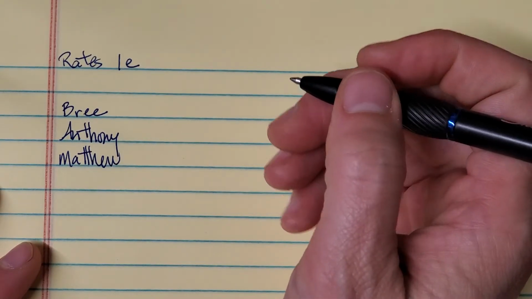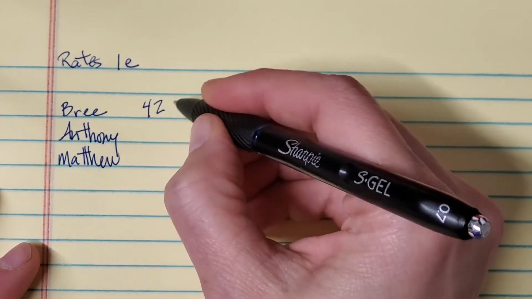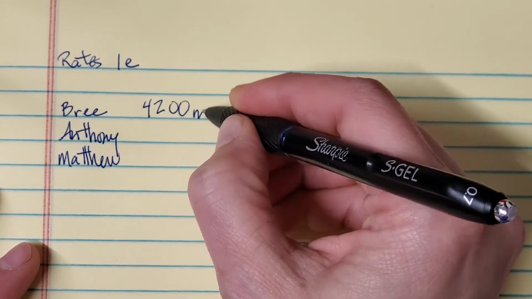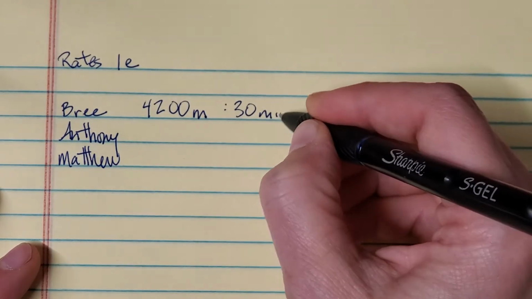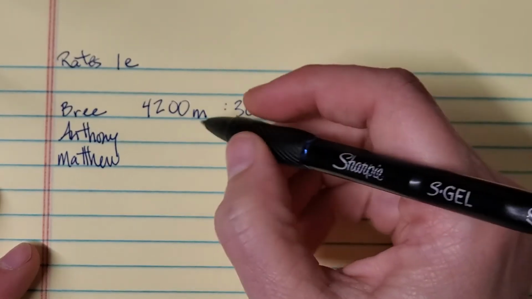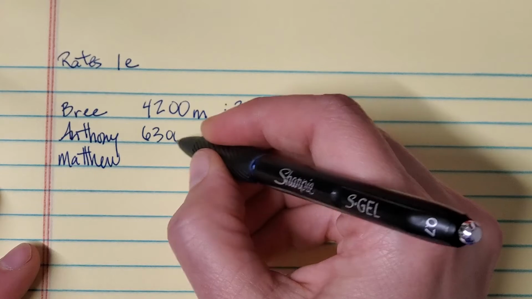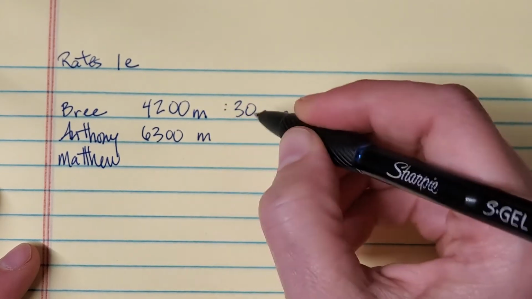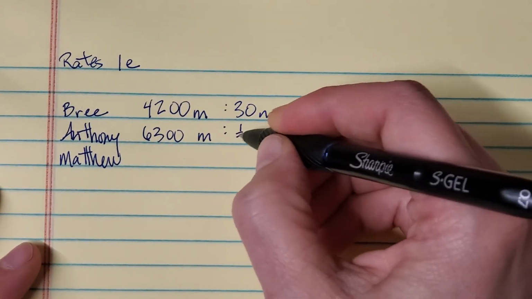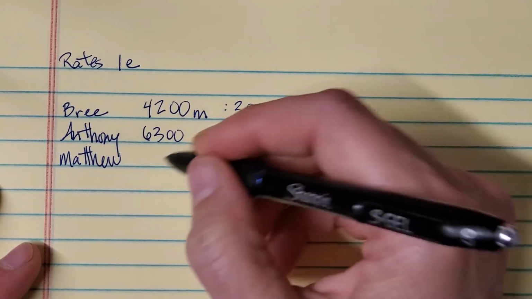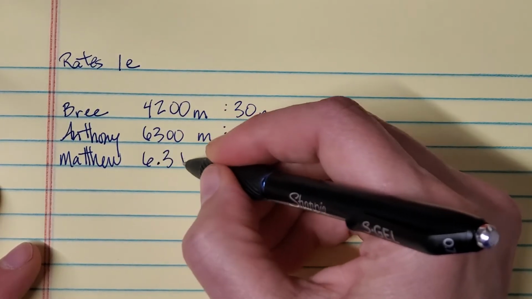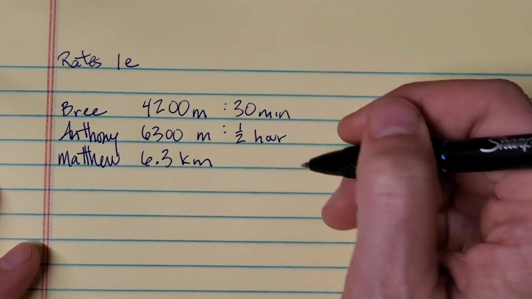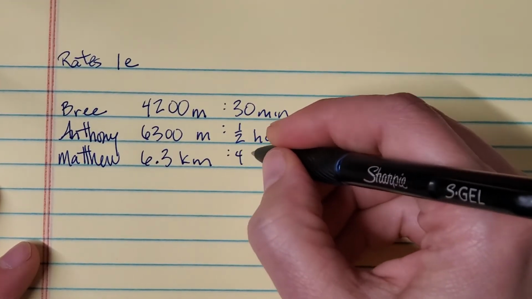And Bree can run 4,200 meters in 30 minutes. Anthony can run 6,300 meters in a half an hour. And Matthew ran 6.3 kilometers in 45 minutes.